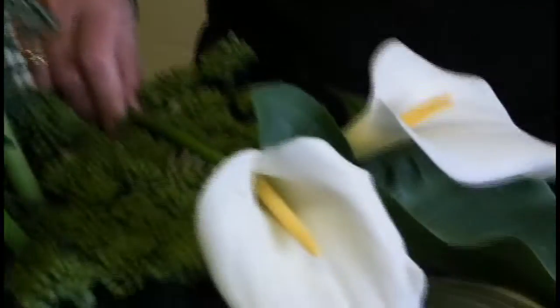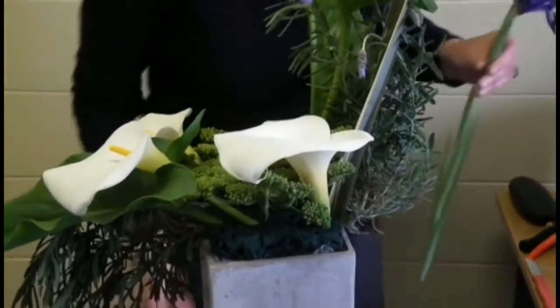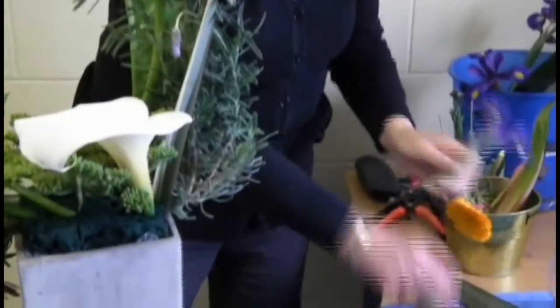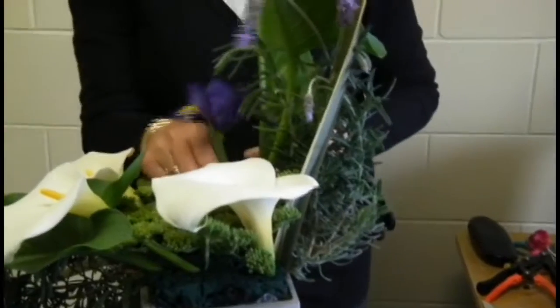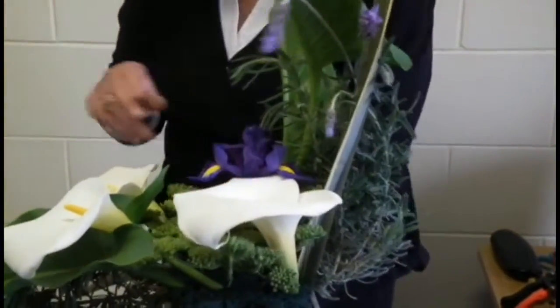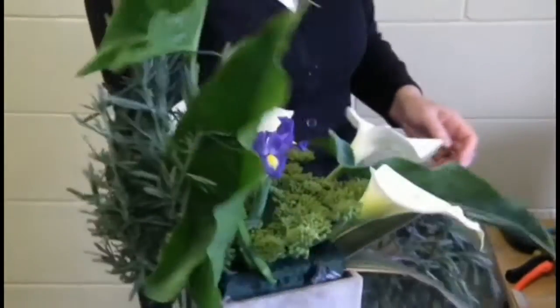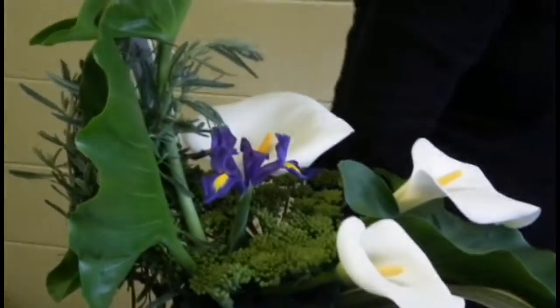If I put it this way, it seems to be going wrong. If I put it that way, it's going wrong. So I have to keep them in this direction. I'm going to bury these. Once again, if I had them too high, the curve is gone because they're very, very straight. Irises don't grow with curves. So down into the seeds of the Angelica.